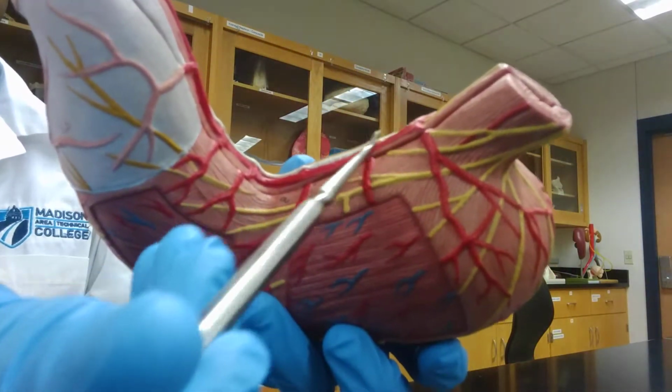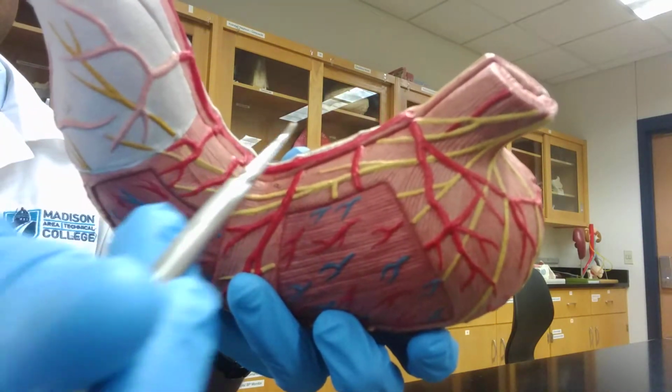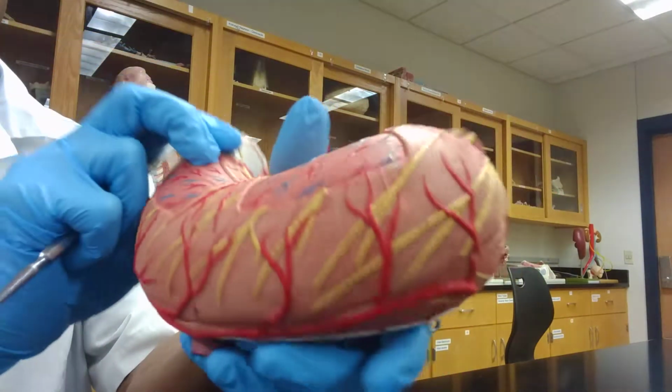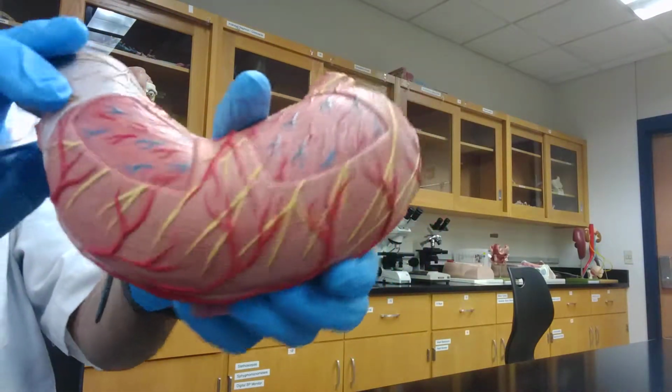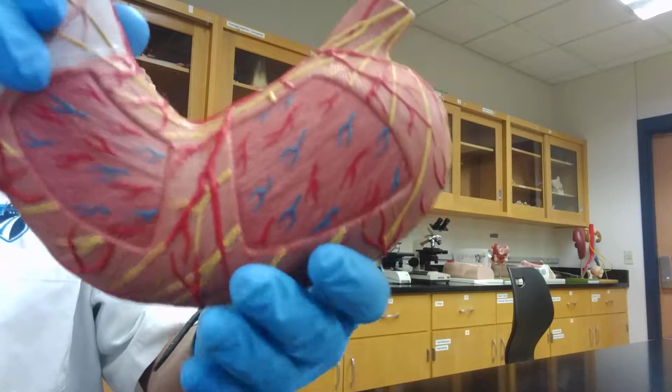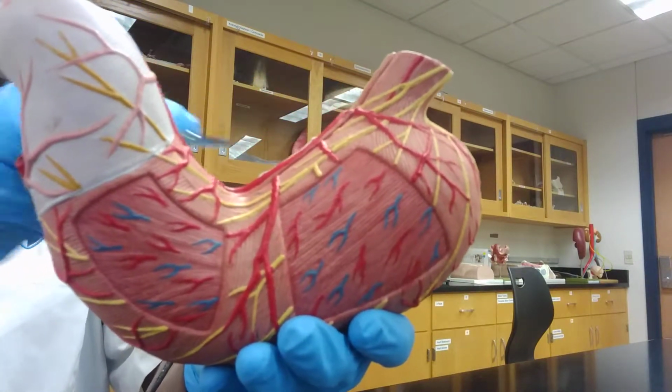This is known as the lesser curvature, and this is the greater curvature. If you measure the distance, it is longer than the lesser curvature.